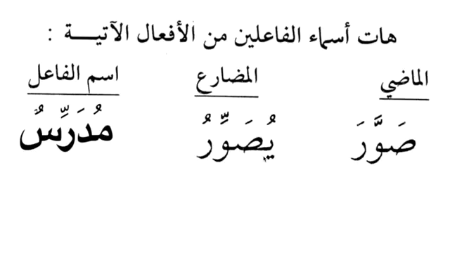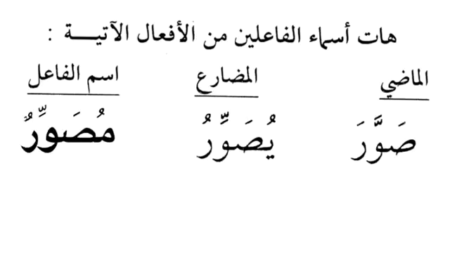Sawwara is to take a picture or to mold. Yusawwiru. And what will be the ism fa'il, the one who makes the picture? It will be musawwirun. So one of the names of Allah, al-Musawwir, the one who shapes. So what will actually be the masdar from this? It will be taswirun. Very common word, taswir. It is the masdar from form 2.